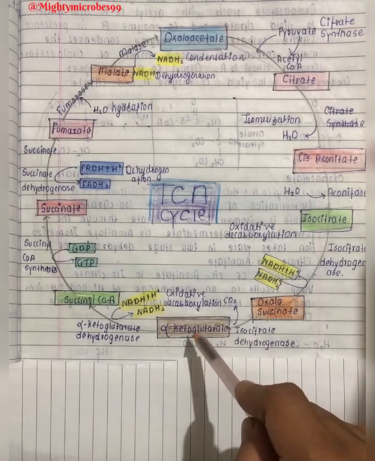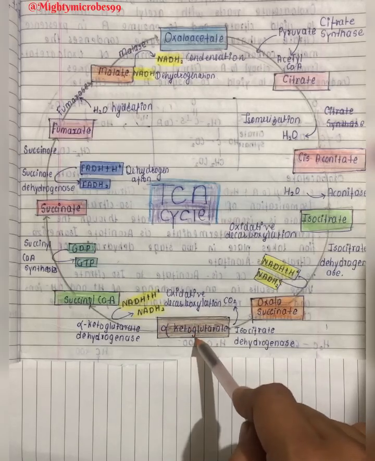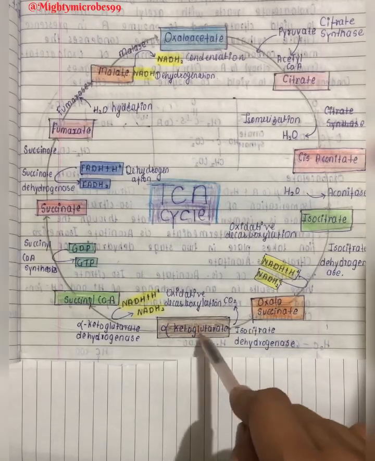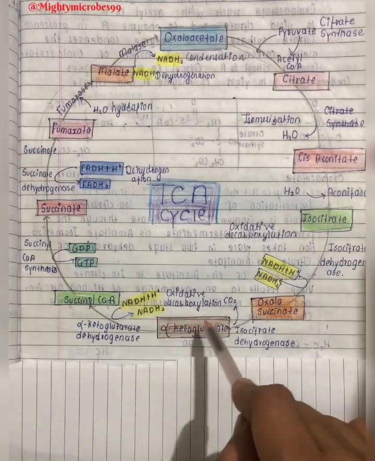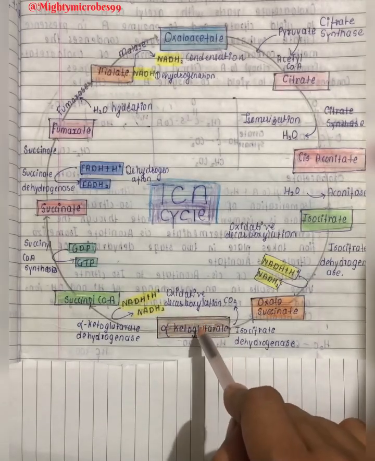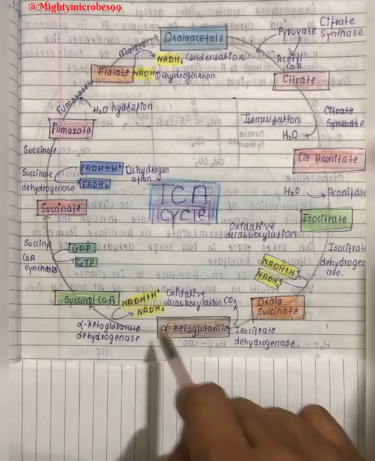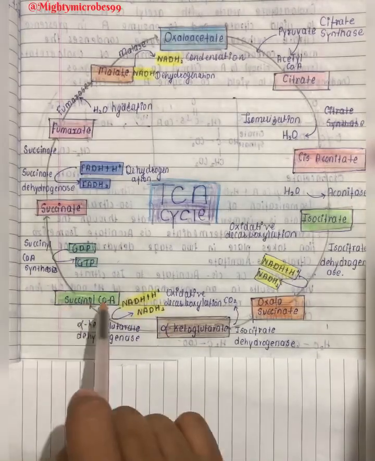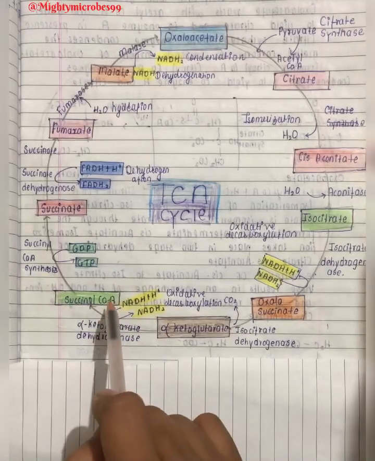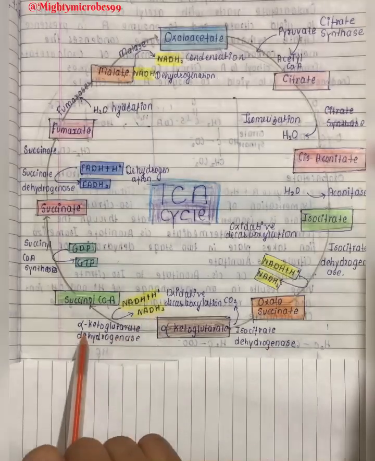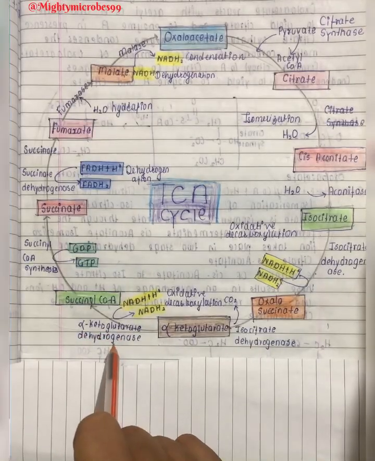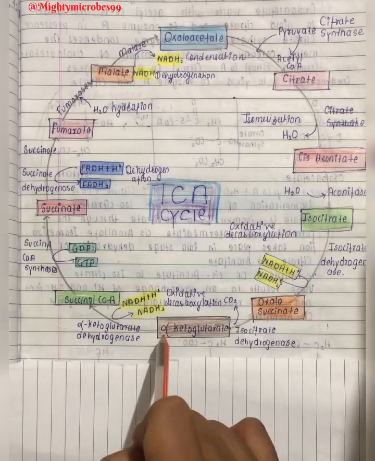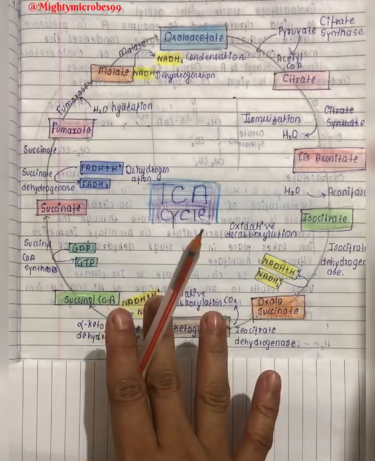After that, the next step is oxidative decarboxylation of alpha ketoglutarate. Here, alpha ketoglutarate is oxidatively decarboxylated to form succinyl CoA by the enzyme alpha ketoglutarate dehydrogenase. This reaction is carried out in 5 steps.